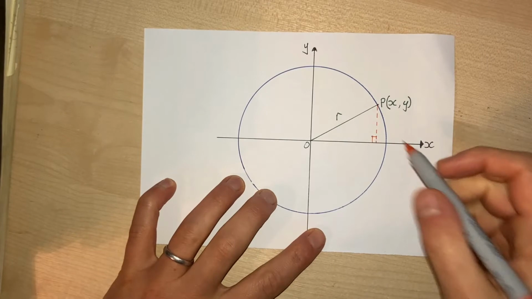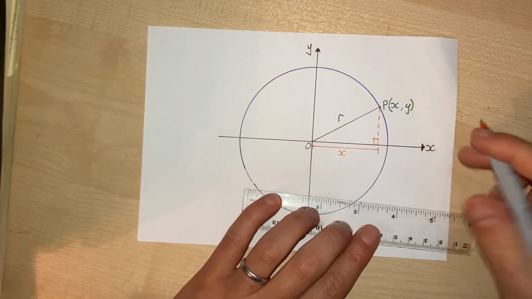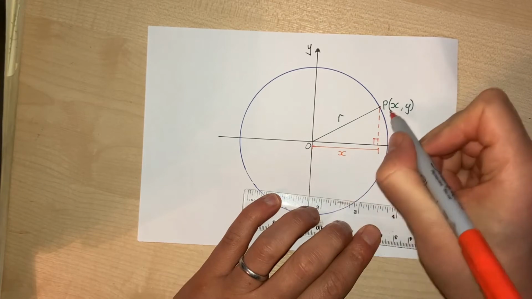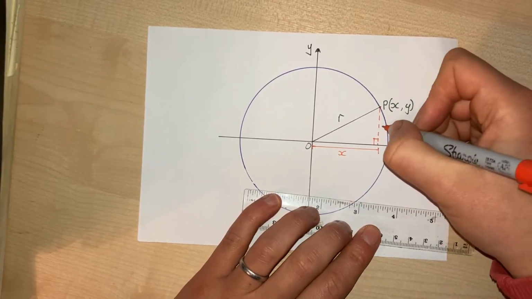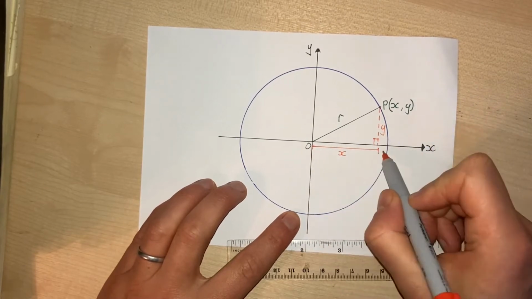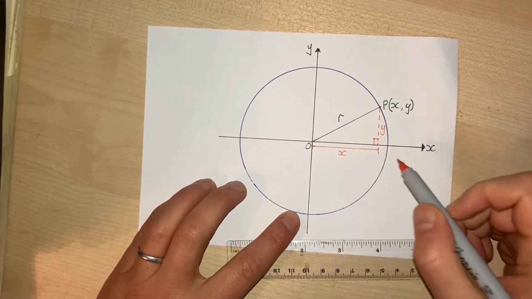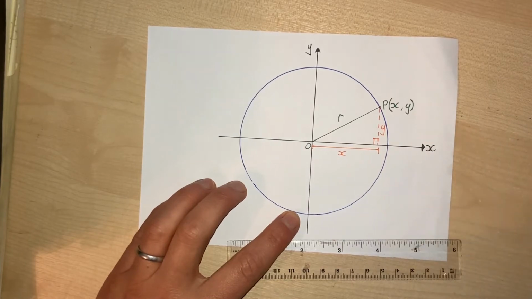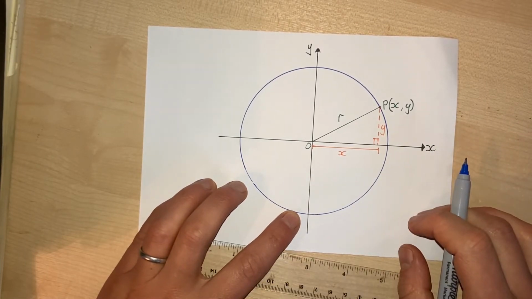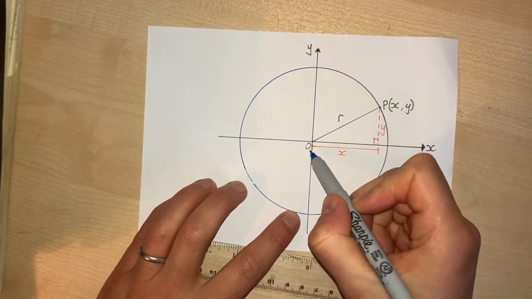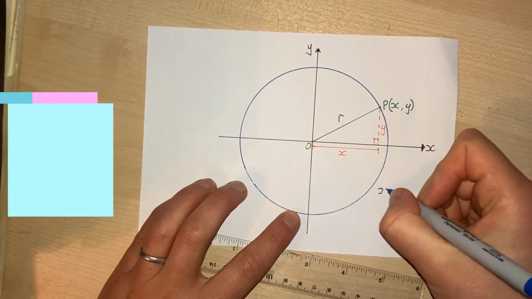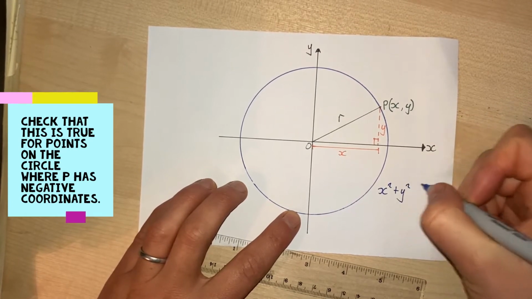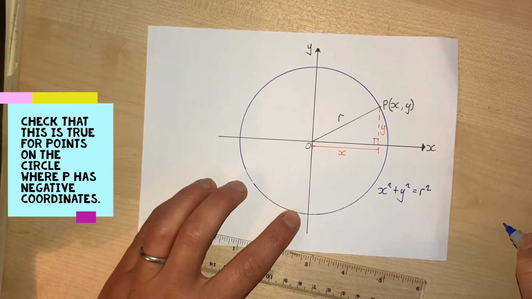Here we now have a right angled triangle. The horizontal distance from O to the point P is given by x, and the vertical distance from O to point P is given by y. From this we can see that the relationship between r, x and y can be given using Pythagoras' theorem. That is, the equation of a circle whose radius is r and centre is at the origin can be given by x squared plus y squared equals r squared.